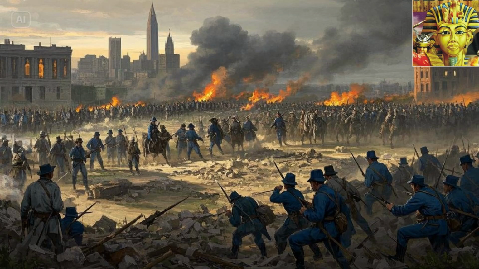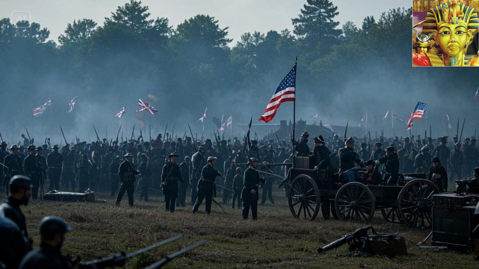The Democrats argued that the war had become a crusade against slavery rather than a fight to preserve the Union, and they sought to appeal to war-weary voters who were eager for an end to the conflict.